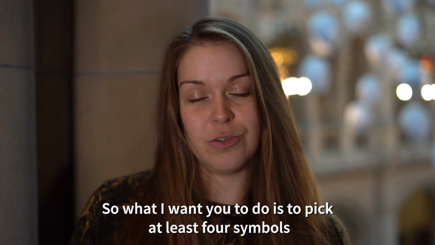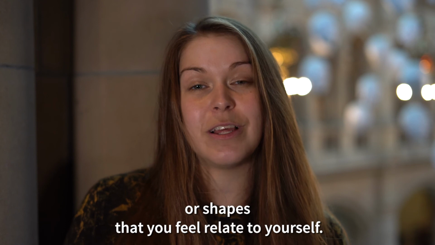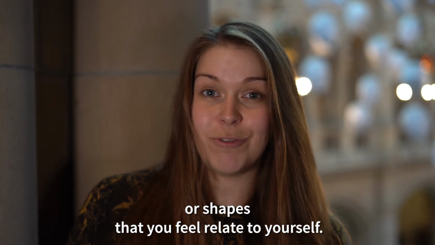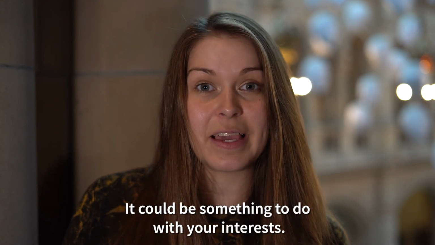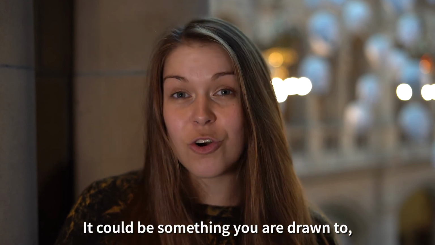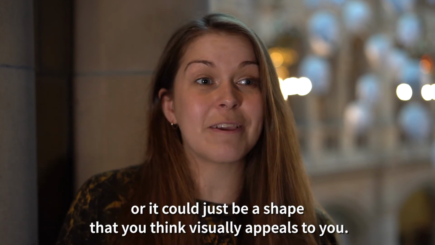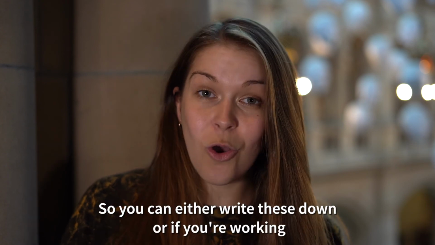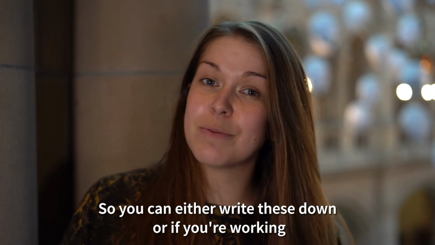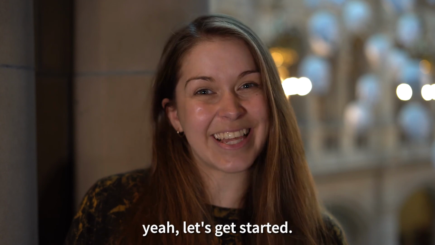So what I want you to do is to pick at least 4 symbols or shapes that you feel relate to yourself. It could be something to do with your interests, it could be something you are drawn to, or it could just be a shape that you think visually appeals to you. You can either write these down, or if you're working with a group to do this session, you can discuss this together. So let's get started.